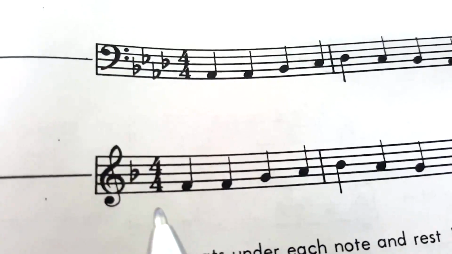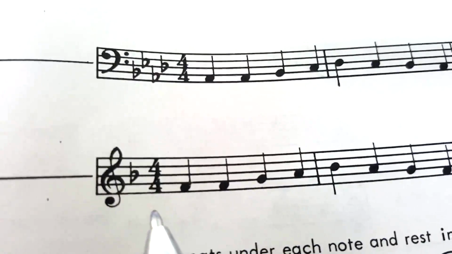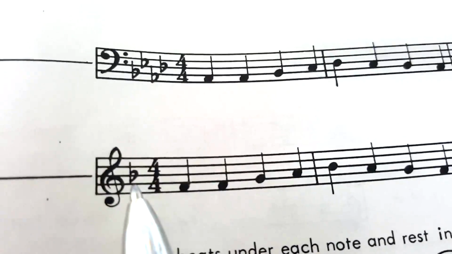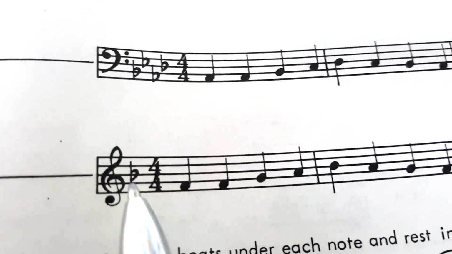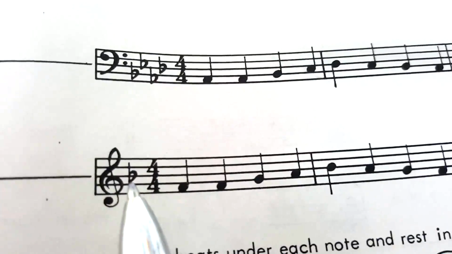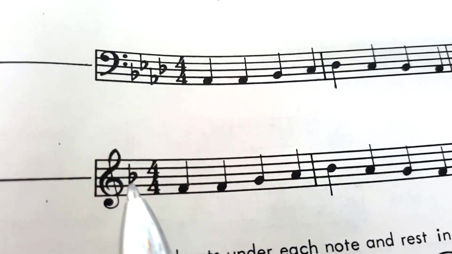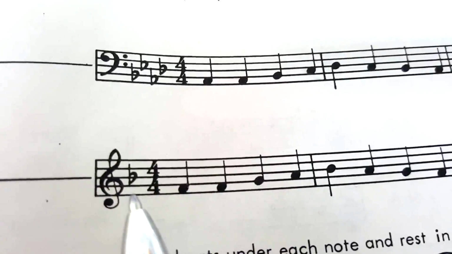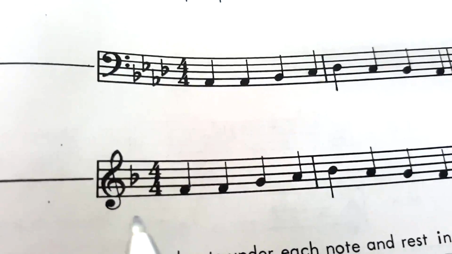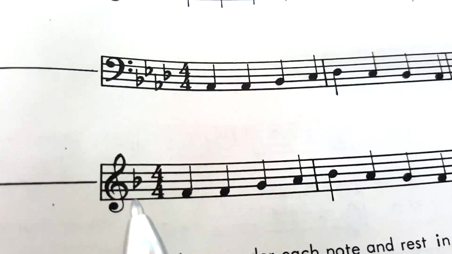Now, to name this particular key signature, we're going to be using the musical alphabet. We're going to go back 4 letter names from the last flat. This is the only flat, but we're going to go back 4 letter names from this flat in order to get the name of the key signature. So we start with this flat, which is B flat. We go back to A, G, and then F. And this is the key of F because it's 4 letter names backwards from this flat, which is B flat.